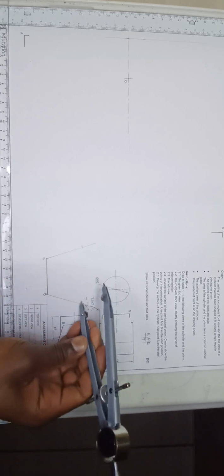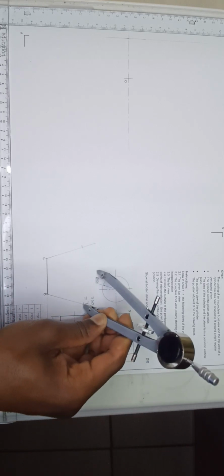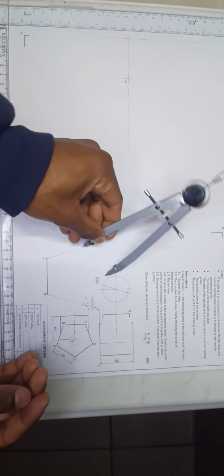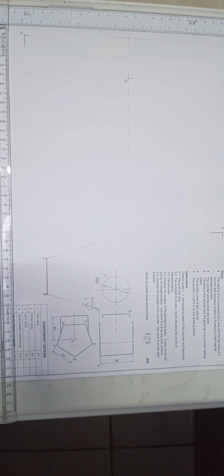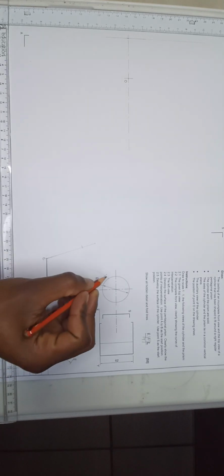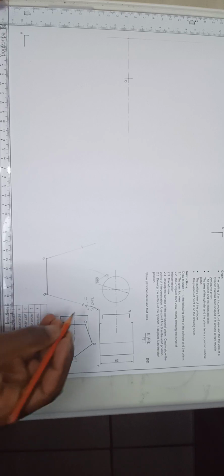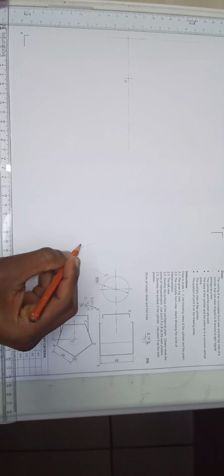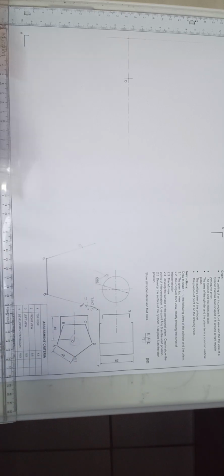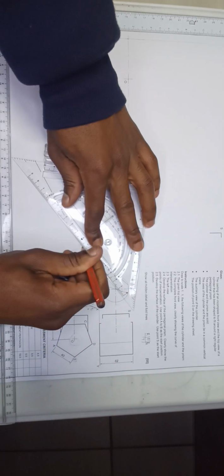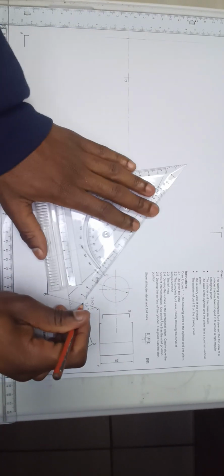Once you have those two arcs, where they intersect will be your point E. This is your E. And here we'll have A and D. So now you need to join all these points.